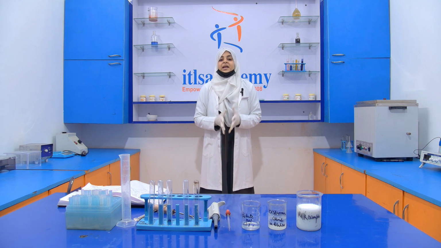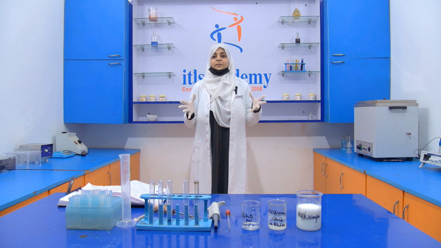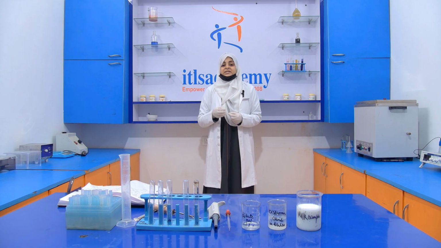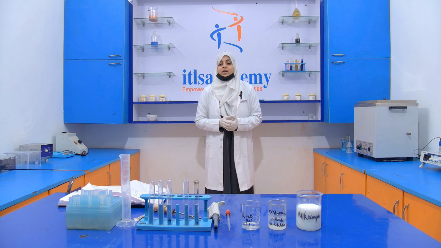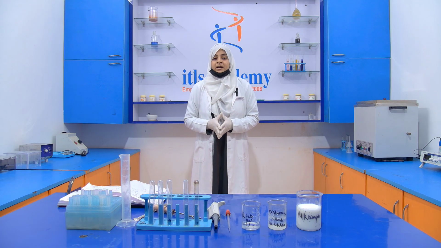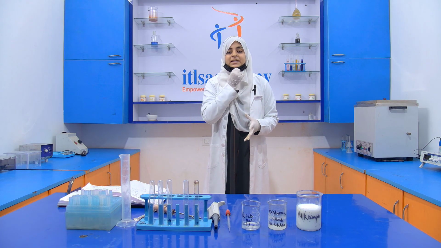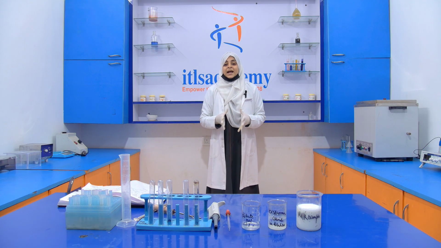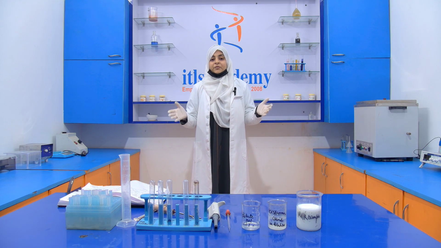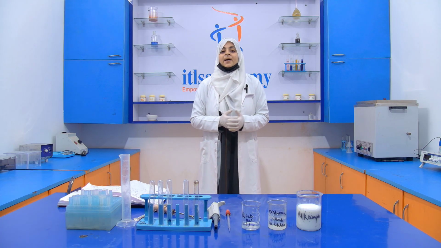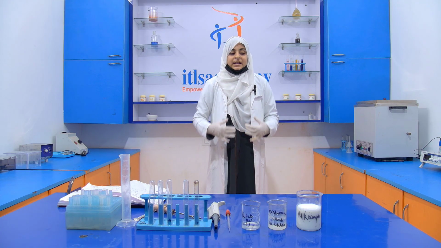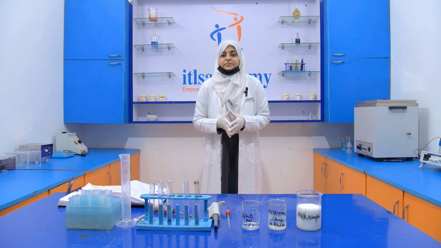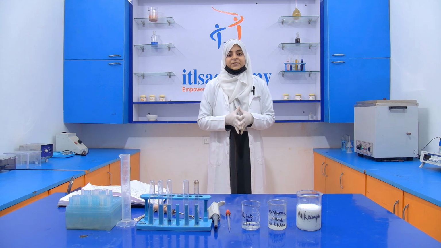See, a preservative is simply a chemical which is used to preserve the food product, or you can say a chemical which is used to increase the shelf life of the food product, or extend the shelf life of the food product. That is called a preservative, and the process is known as preservation.